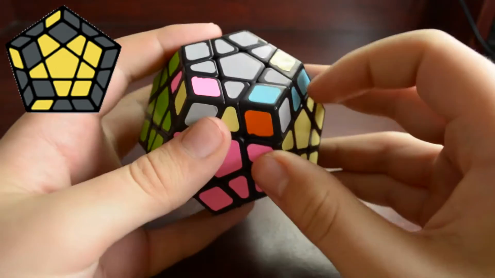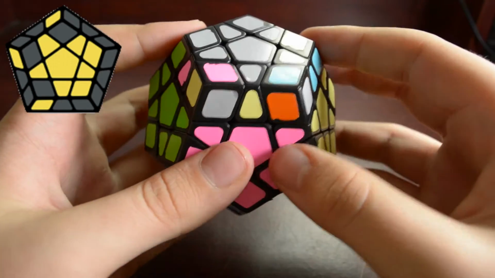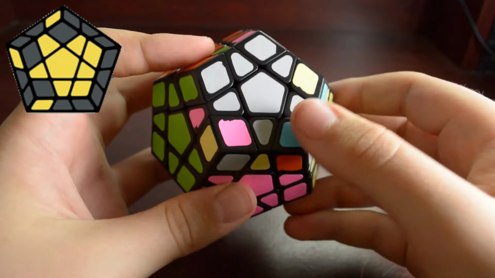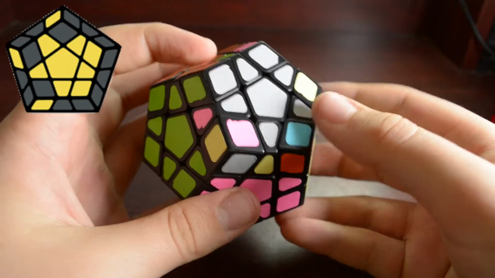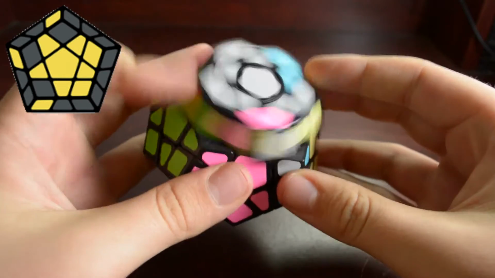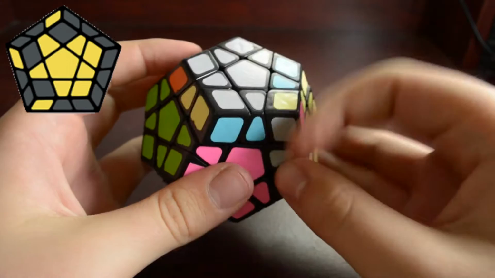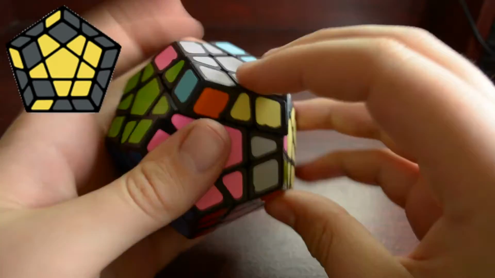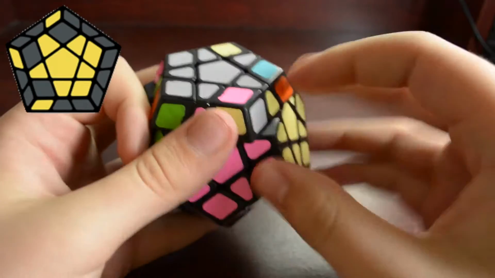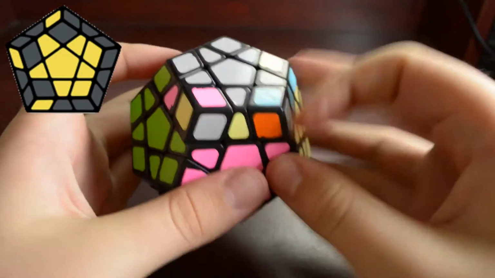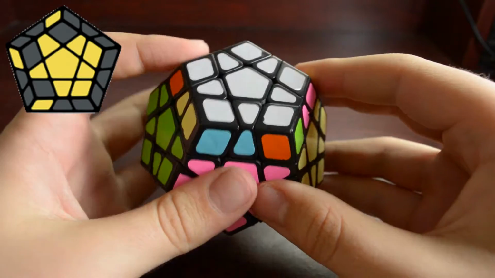So what I do is you could do it left-handed, but what I do is I do it with R's, like I showed on 3x3, with R prime, U prime, R, U prime, R prime, U2, R. Once again, Sune, except they're going away, so you put it here, do this one.